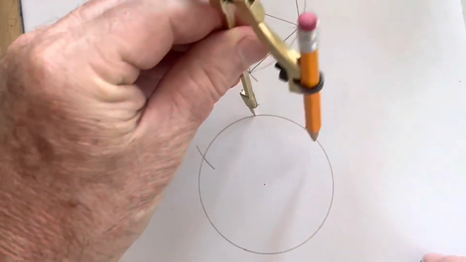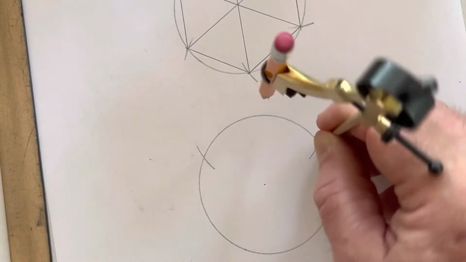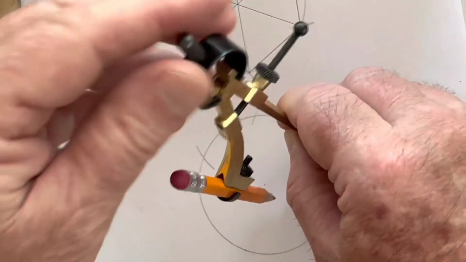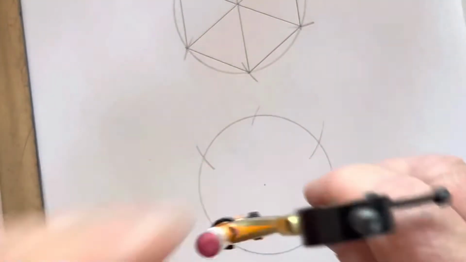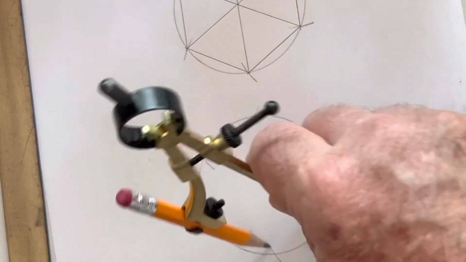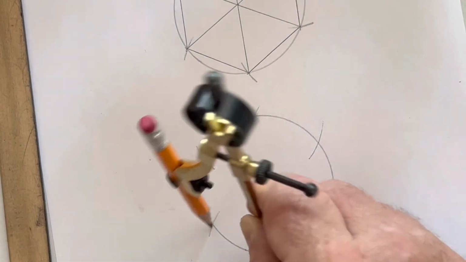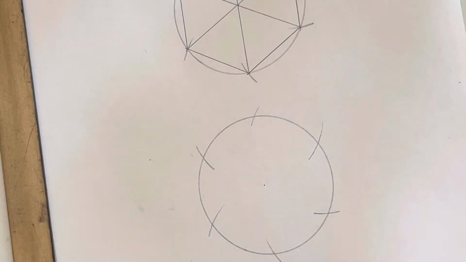I could have chosen it anywhere. I'm going to do this for a reason. And then do the same thing. Walk it all the way around.